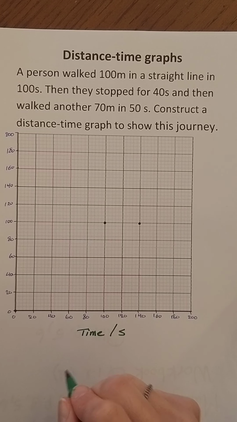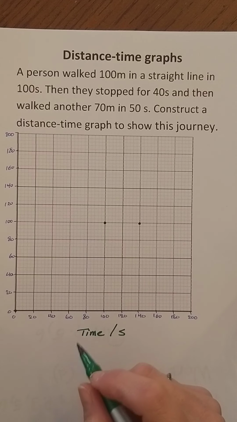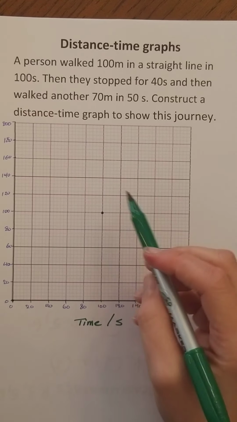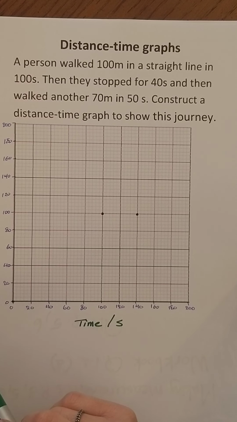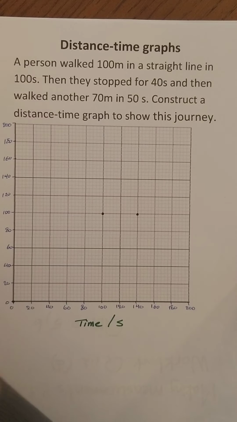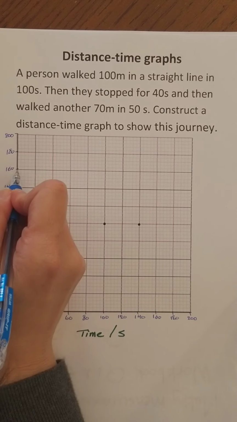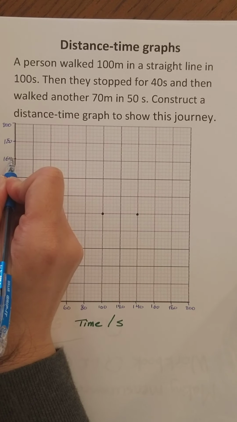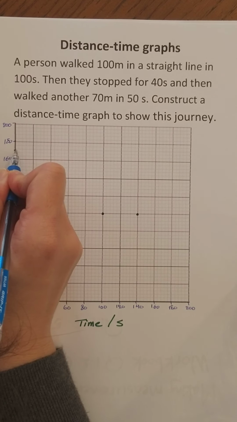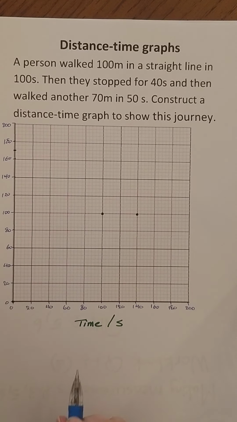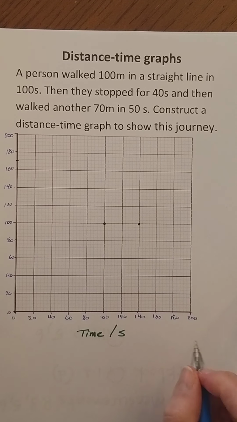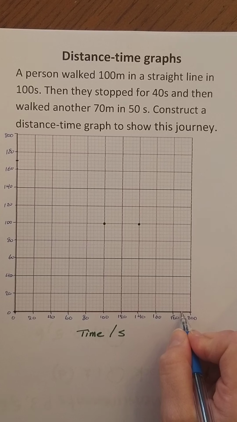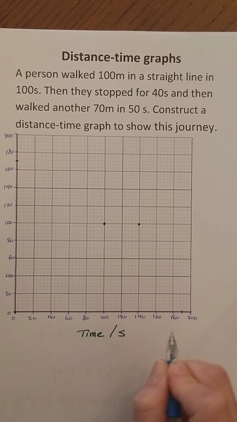Then they walked another 70 meters in 50 seconds. Another 70 meters in 50 seconds. So now our new distance is 100 plus 70, which is 170 meters. So 170 meters is right in the middle between 160 and 180. It's in the middle of this grid here. The time is 140 plus 50, so it's 190, in the middle of this grid here.